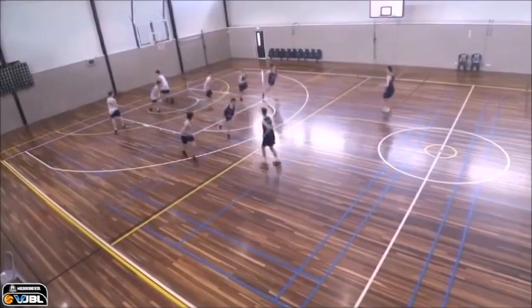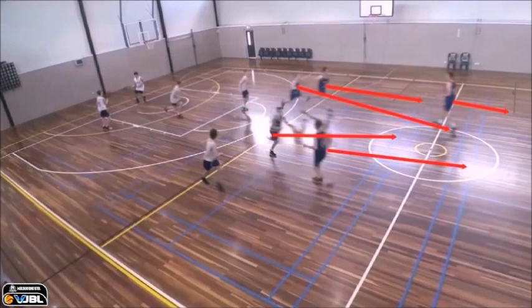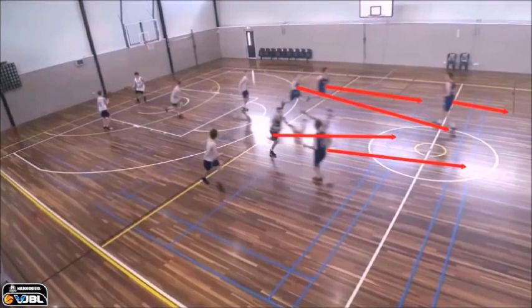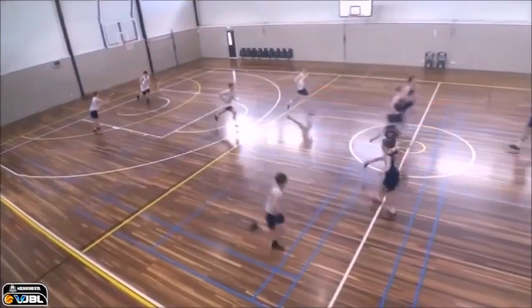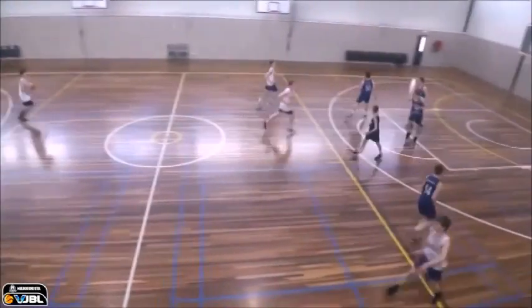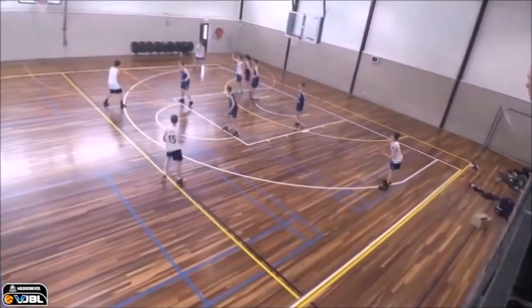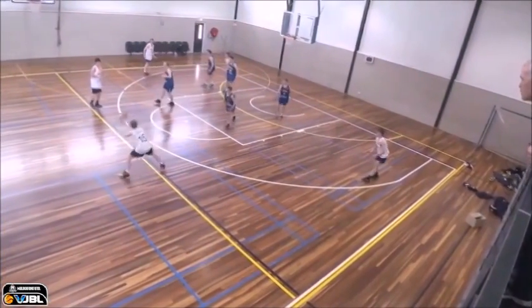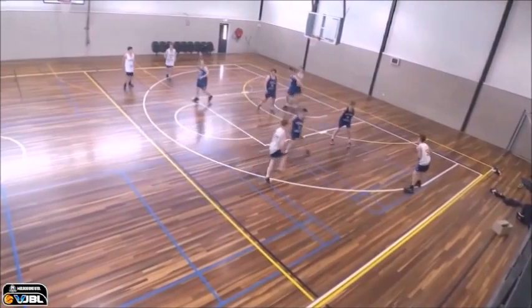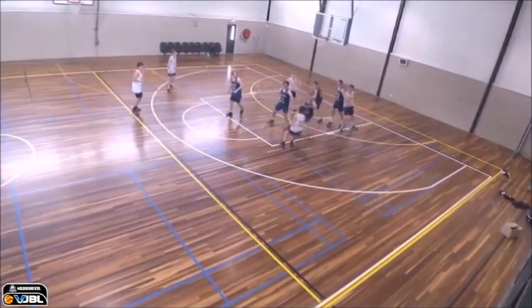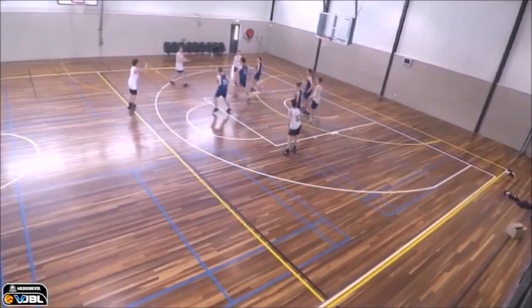On the change of possession, you can see the whole blue team quickly sprint back. Whilst it could be considered transition defense, they all get back and stand inside the key, and again aren't really matching up to a player. They're more concerned about guarding the area. Again, anytime you have all 5 players with 2 feet inside the keyway, inside the lane line, that is going to be considered zone defense if it's repeatedly done by a team.